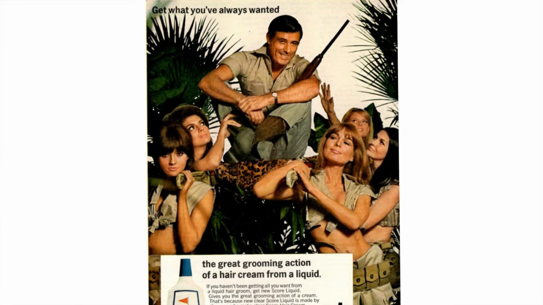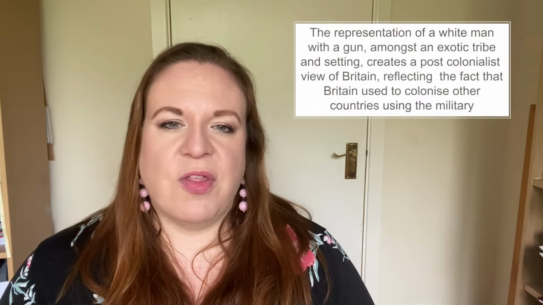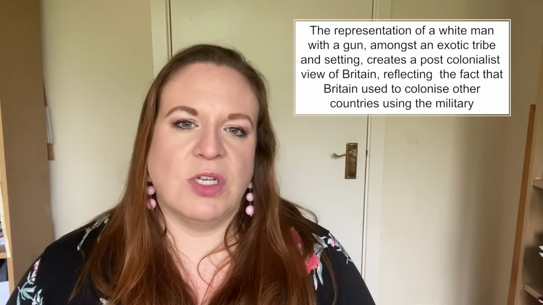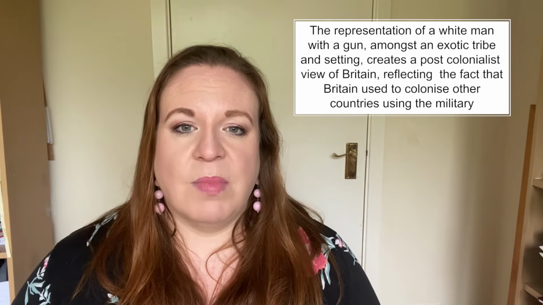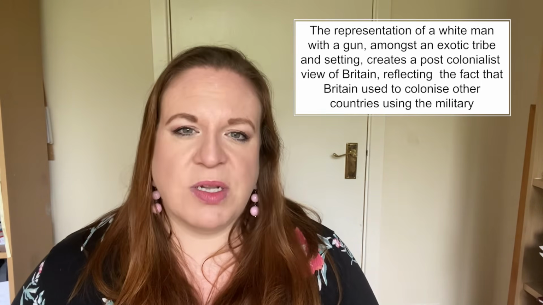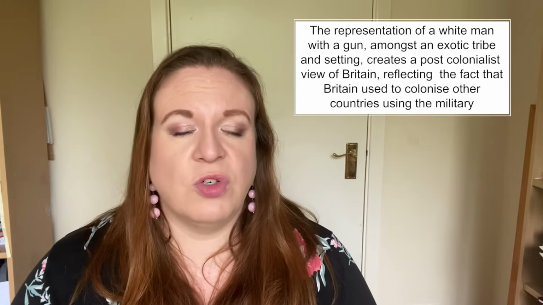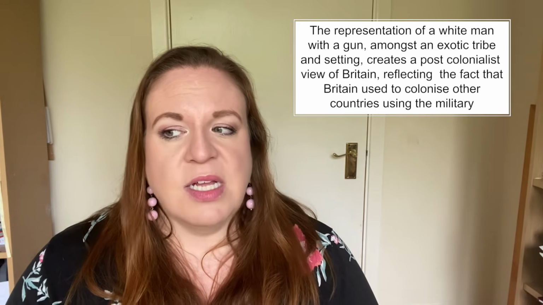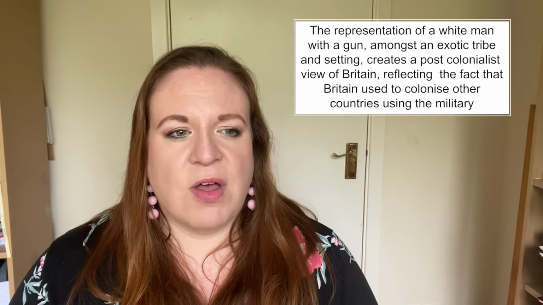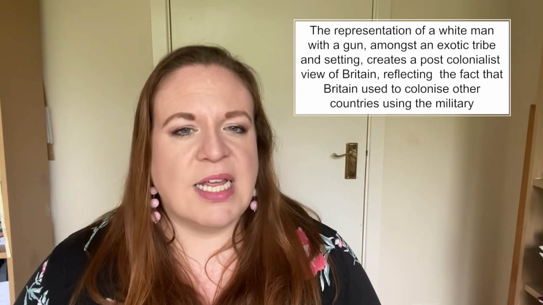The man holding a gun, a white man holding a gun in a kind of jungle setting really reinforces this kind of post-colonialist idea of the world, which was very common in the mid-20th century. This idea of white men going to other countries, foreign countries around the world, and exerting violence and power and control over people. And this idea of white dominance, British dominance over other people and other cultures was very much something that was happening at the time with the British Empire. So it really reflects that idea of kind of white superiority, if you like.